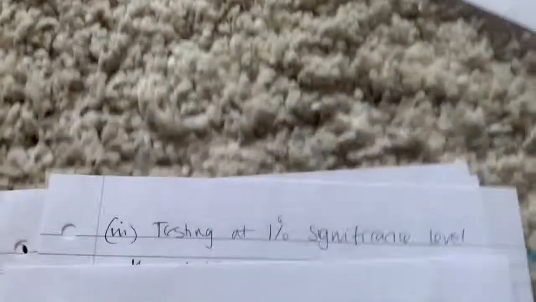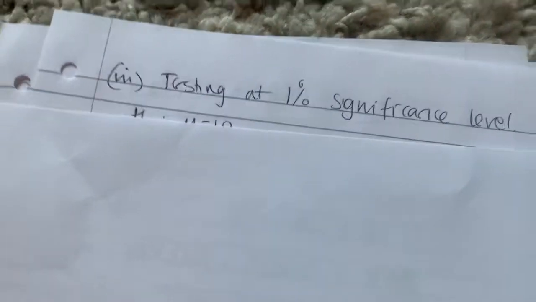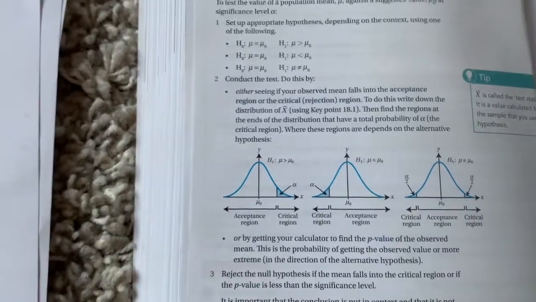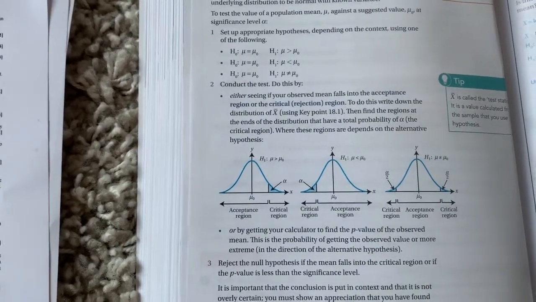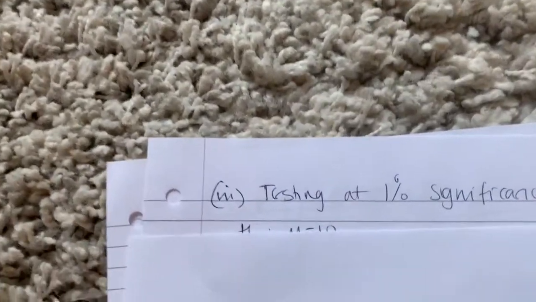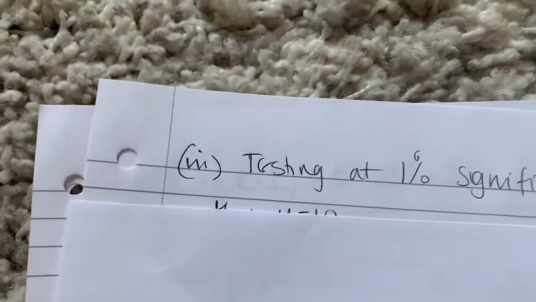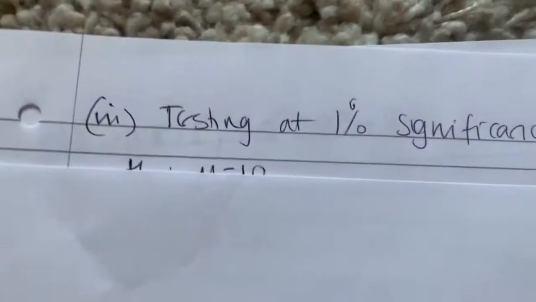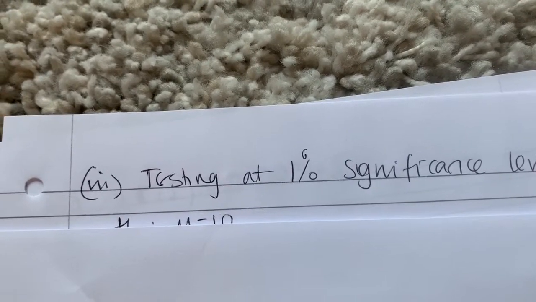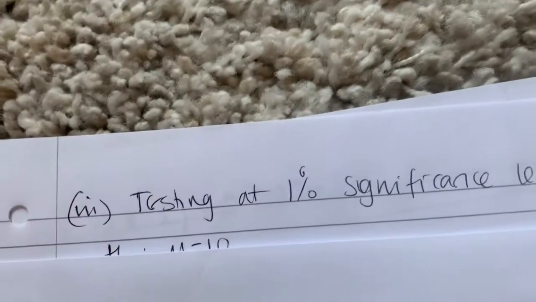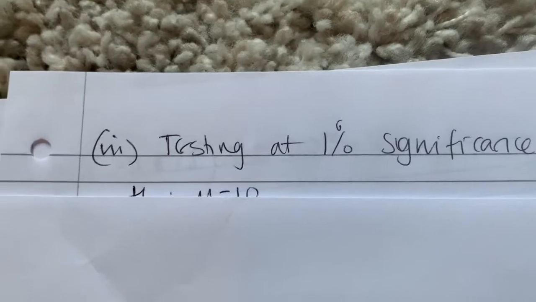Right, part 3. So you might want to have a quick refresh of page 402, where you've got your notes on testing, so significance testing. So I'm going to do this using 2 methods. I'm going to do the p-value, and then I'm going to see whether it lies in the critical region. So first of all, part 3, I've jumped too quickly. Part 3 is only 1 mark.